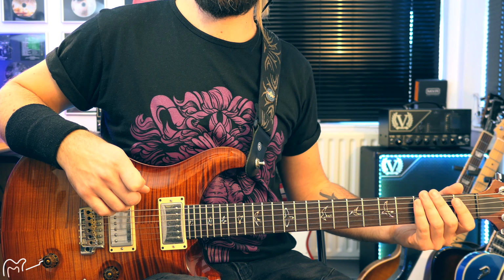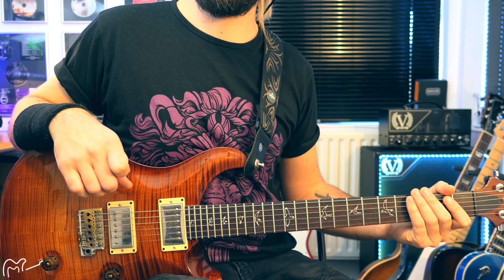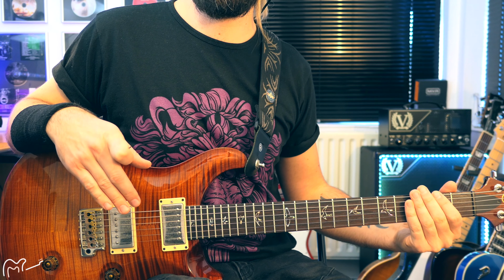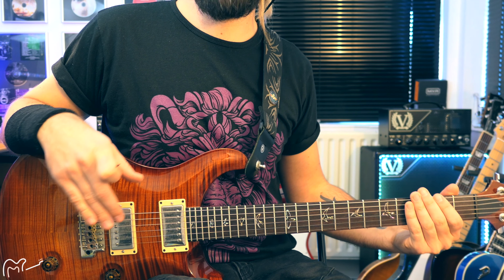These are known as accidentals. So you'll see the sharp sign or the flat sign. And what we're going to come across is a note with two names. This is known as an enharmonic equivalent.